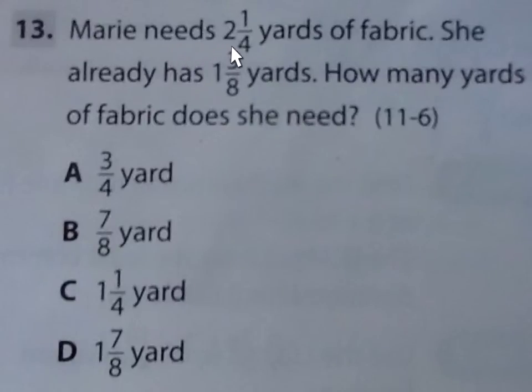Marie needs 2 1/4 yards of fabric. She already has 1 3/8 yards. How many yards of fabric does she need? So first, write out the problem. 2 1/4 minus 1 3/8. Since you cannot subtract fractions with unlike denominators, you have to change the fractions.